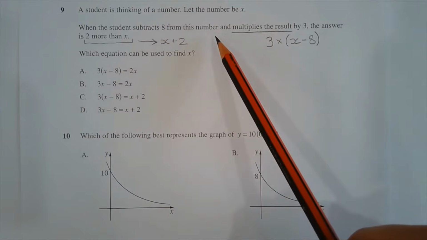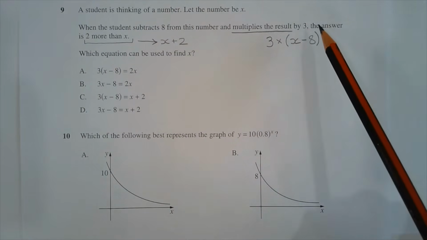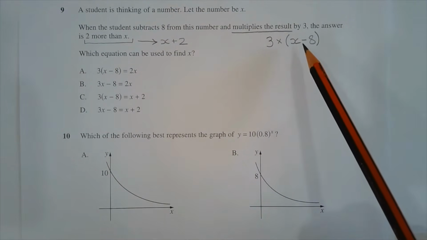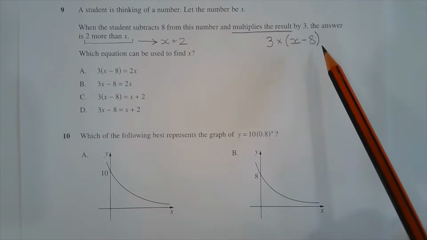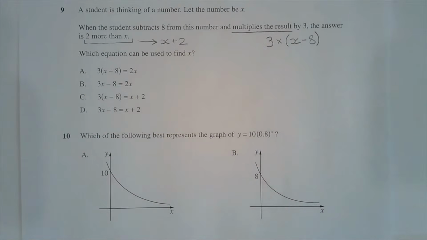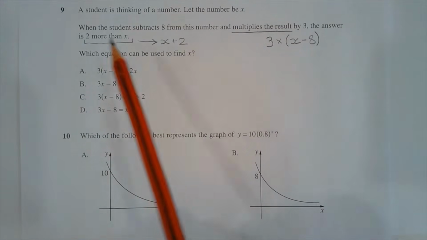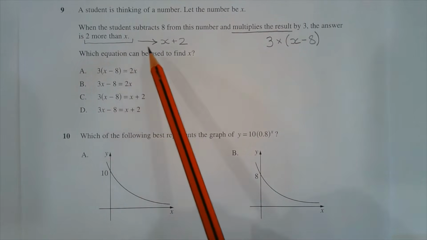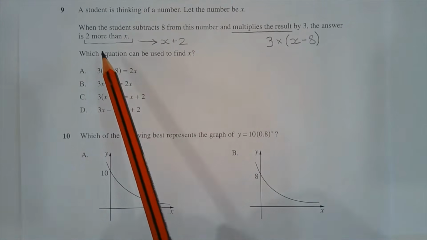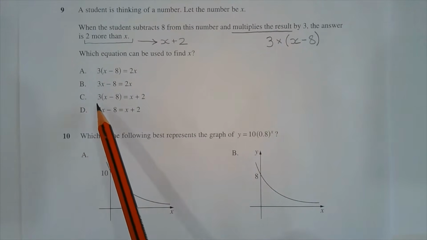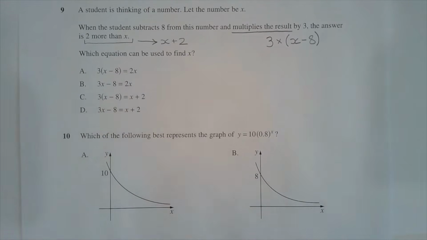Subtracting 8 from this number and multiplying the result by 3 is equivalent to 3 multiplied by (x minus 8). Notice that the x minus 8 is in brackets because that needs to occur first, based on the wording of the problem. Now this is equal to 2 more than x. Now 2 more than x is just x plus 2 in the language of algebra. And these two algebraic expressions are equal. So combining those two, the answer is option C. 3 outside of (x minus 8) is equal to x plus 2.